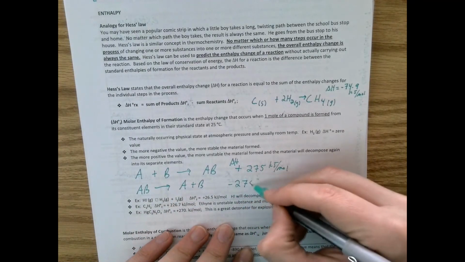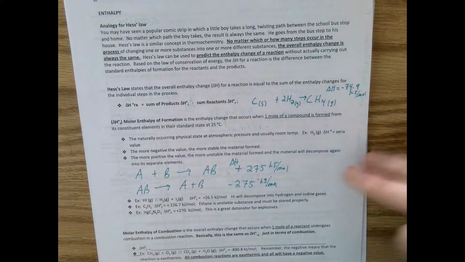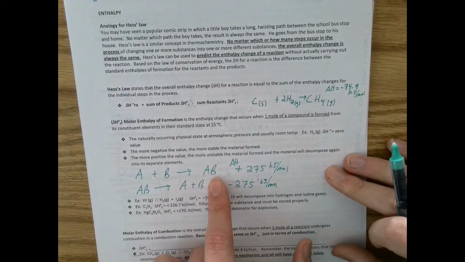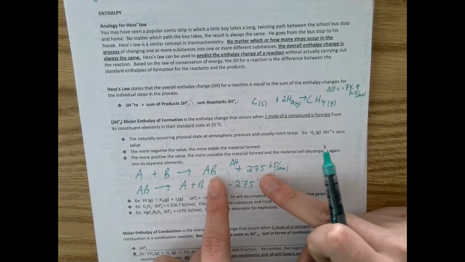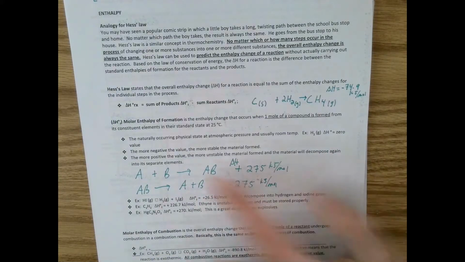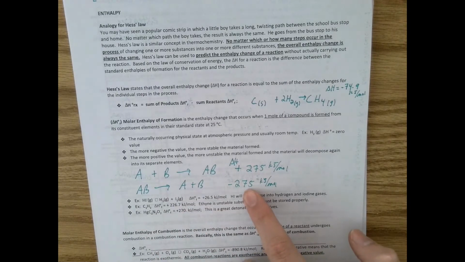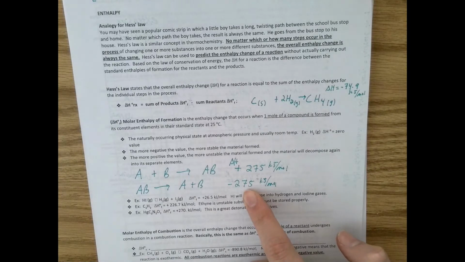Negative 275 kilojoules per mole. So in order to make AB, am I absorbing or releasing a lot of energy? I'm absorbing a lot of energy, right? So there is a lot of energy put into that molecule. So a lot of energy is associated with being unstable. And when it breaks down, is it going to release or absorb energy? It's going to release a lot of energy, okay?